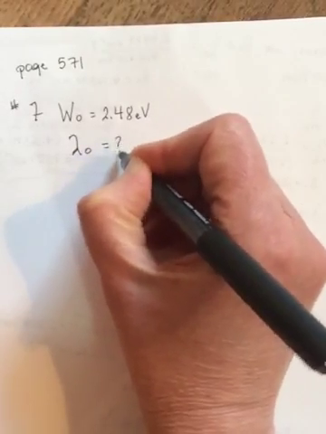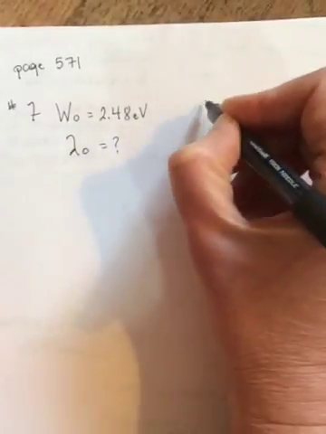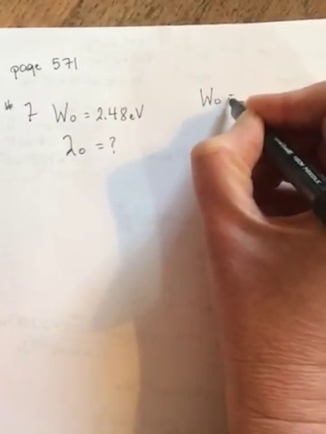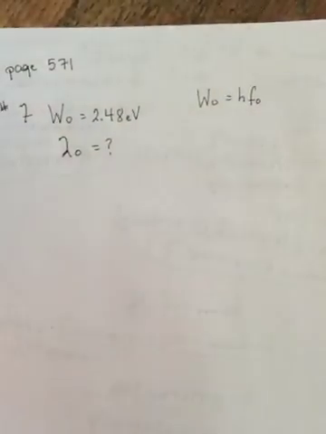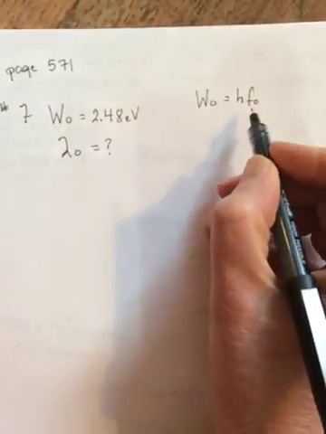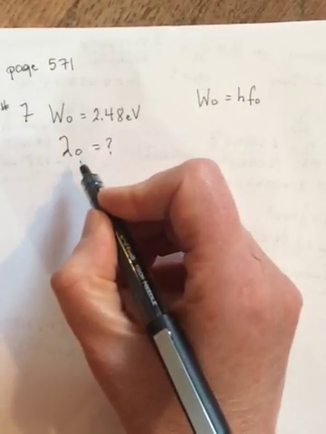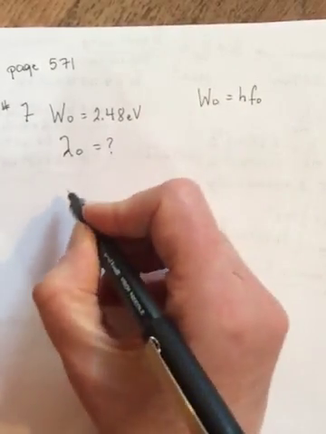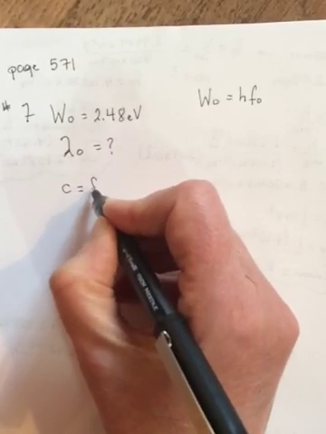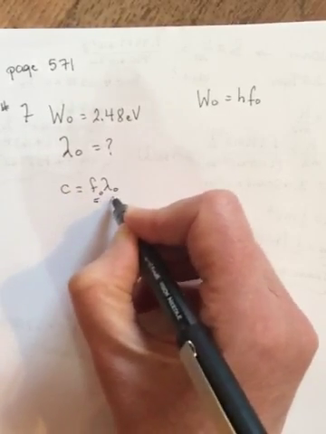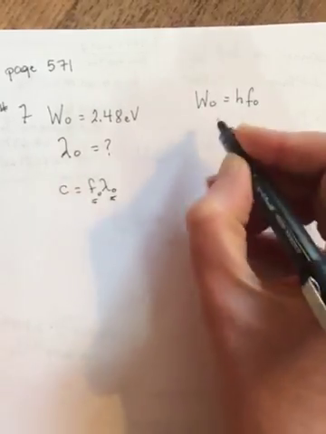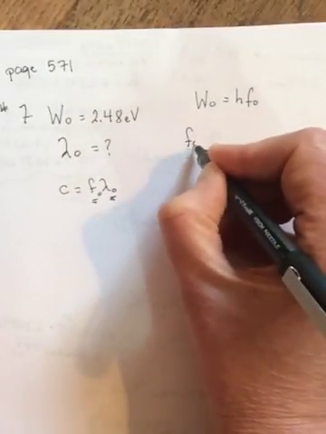So in order to find that, we have to find the threshold frequency. So we know W0 equals hf0. Remember, f0 is the smallest possible frequency, and so then lambda 0 is going to be the longest possible wavelength, right? Because c equals f lambda. So if f is the tiniest, then lambda will be the biggest. Okay, so first step, find f0.